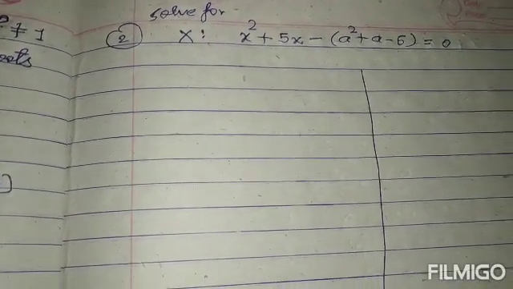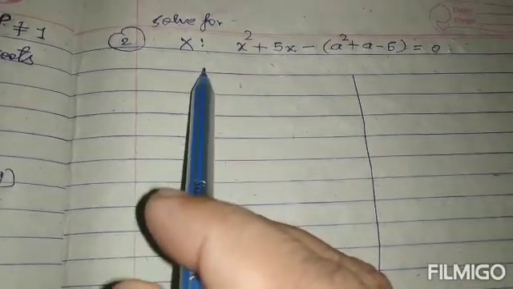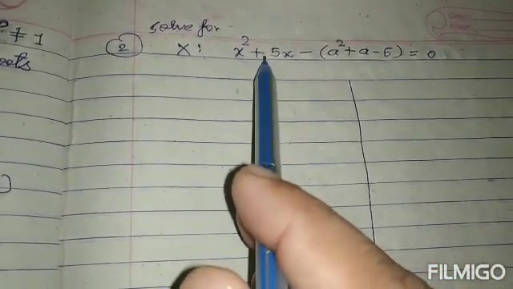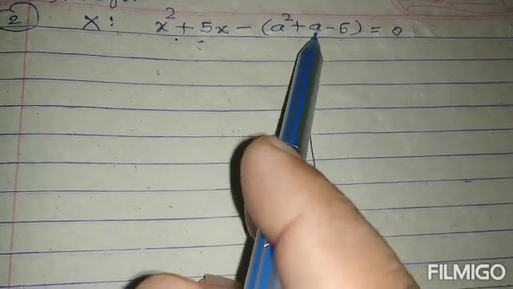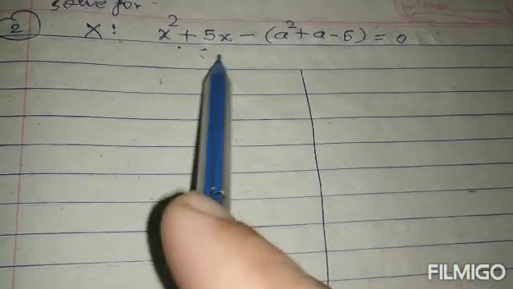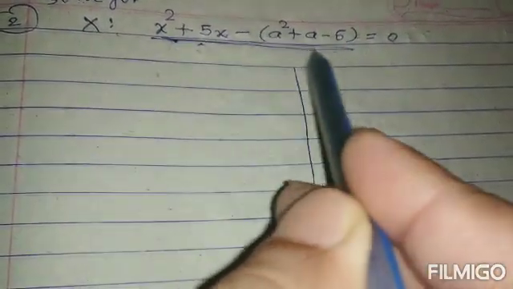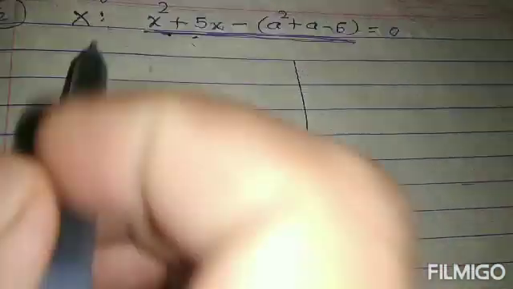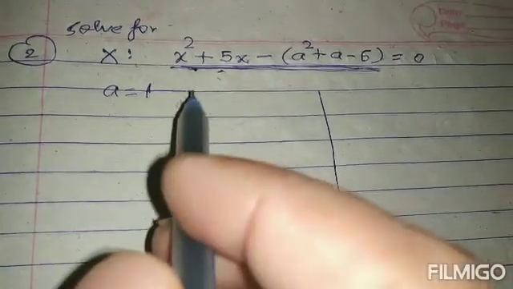Solution number 2. The question is solve for x. That means you have to find the value of x. The first equation is x square plus 5x minus a square plus a minus 6 equals 0. It is very clear that it is a quadratic equation. If we compare it with the standard form, we will get the value of a as 1.